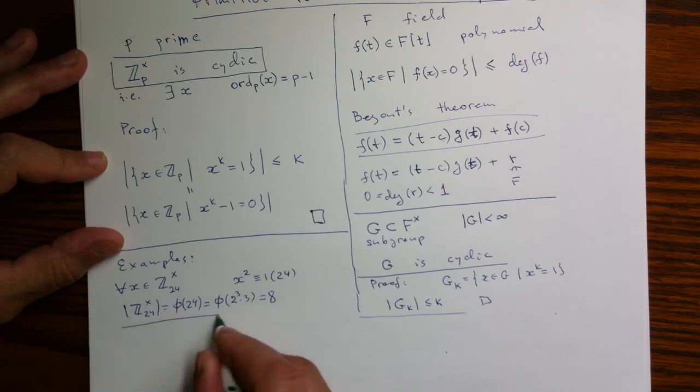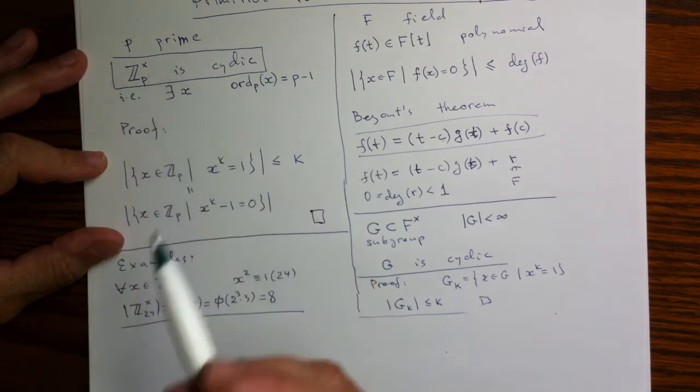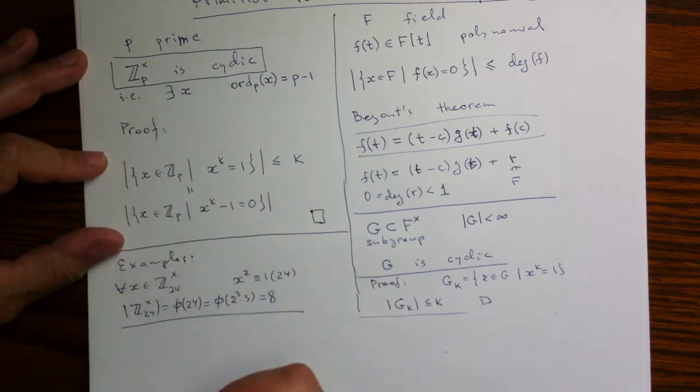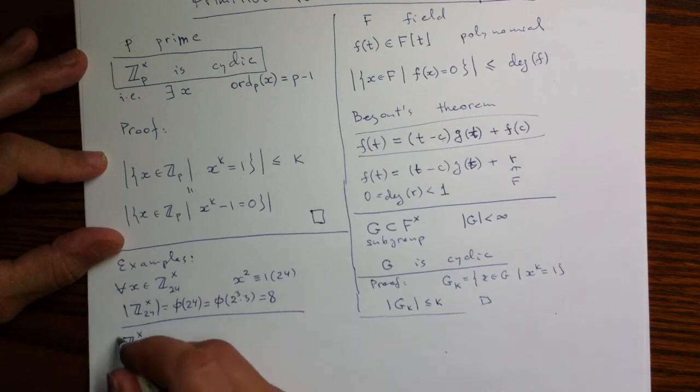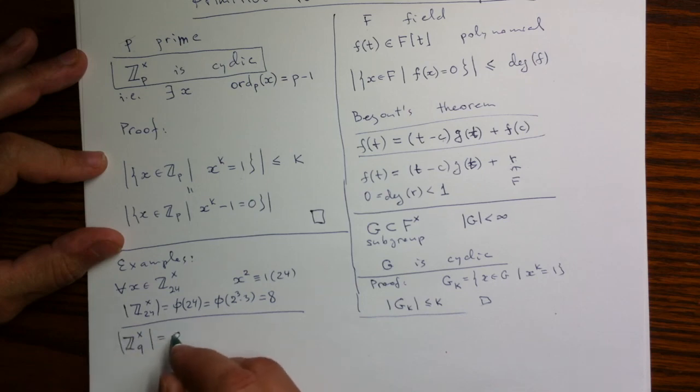But at the same time, there are composite moduli which still work for that statement. Say, take integers mod 9 and look at this group. The order of this group, of course, is the Euler function of 9, which is 6. And there is an integer with the multiplicative order mod 9 being 6. Take 2. 2 squared is not 1, and 2 cubed is not 1, because it's 8 mod 9, it's negative 1.